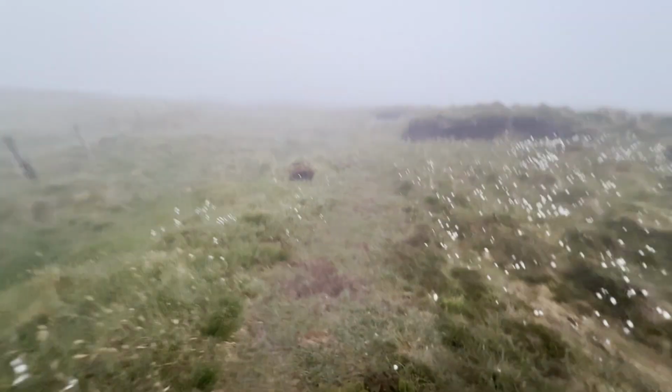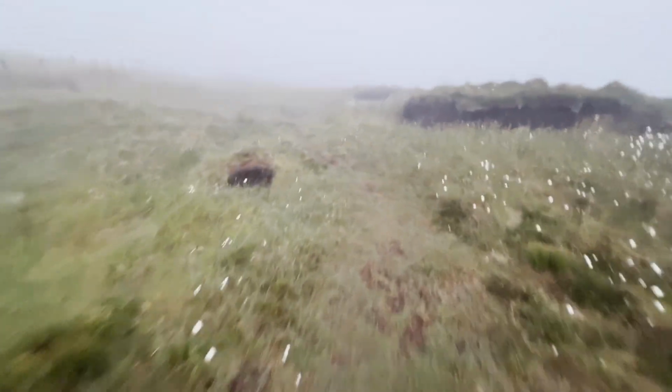Knocklayd is a surprisingly steep climb, and by the time I got near the top, I really was quite out of breath.